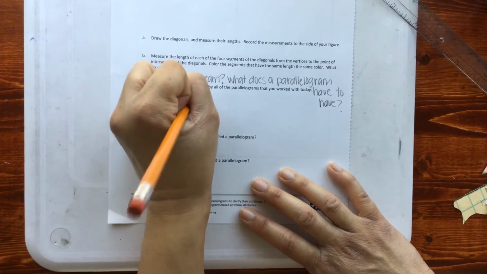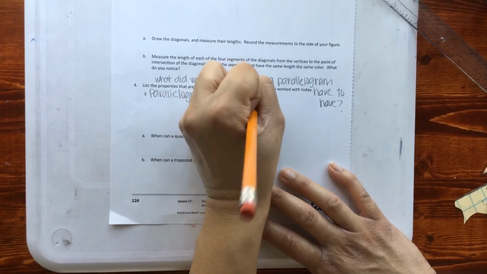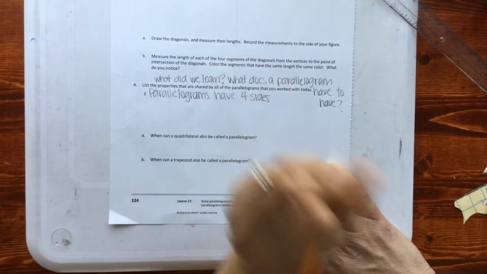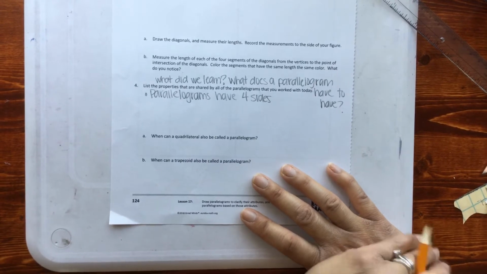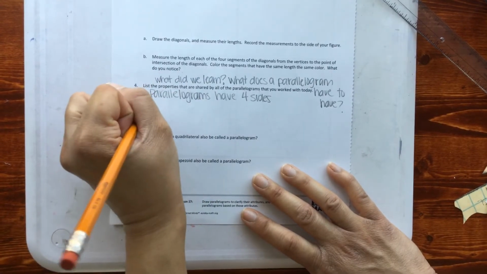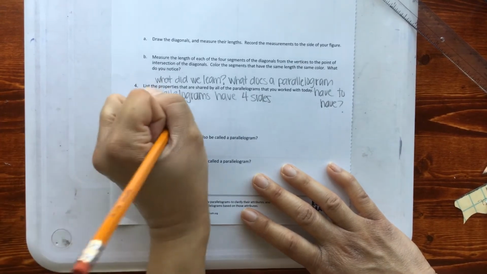Okay, so I hope that the first thing you would list is parallelograms have 4 sides. Because a parallelogram is a quadrilateral, right? We know it has 4 sides. This was the big key thing that helped distinguish a parallelogram.